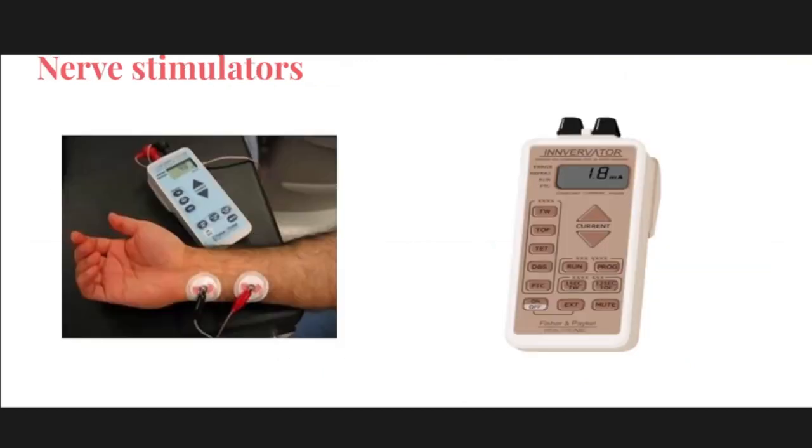Final example is nerve stimulators. We've got a peripheral nerve stimulator here, which we typically put on the ulnar nerve, and that will transmit the signal through the skin using gel electrodes. Next to that we have a needle nerve stimulator.